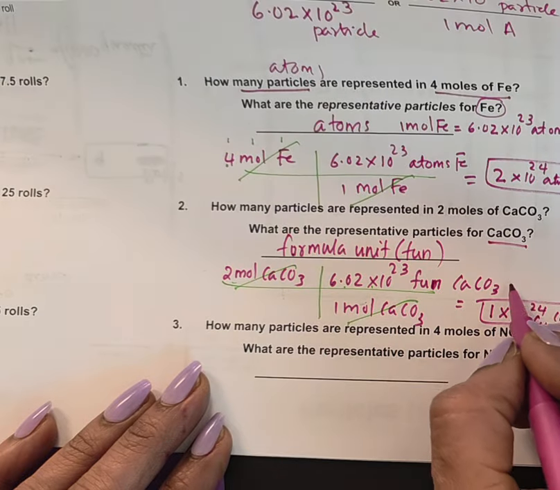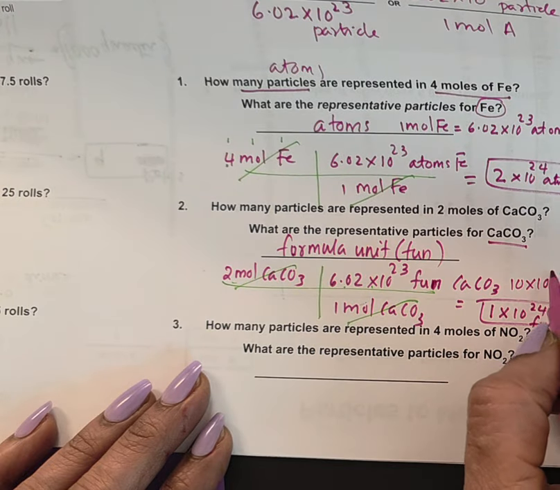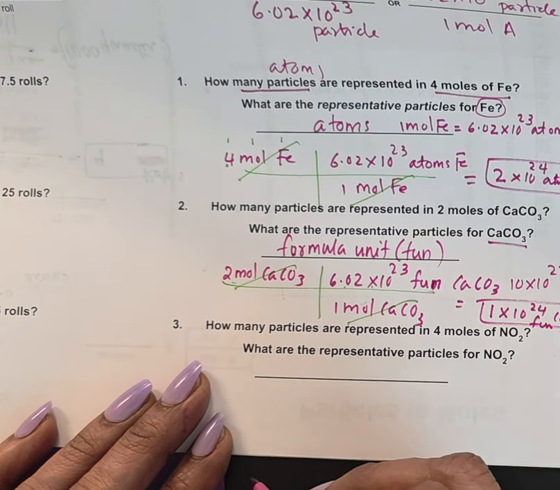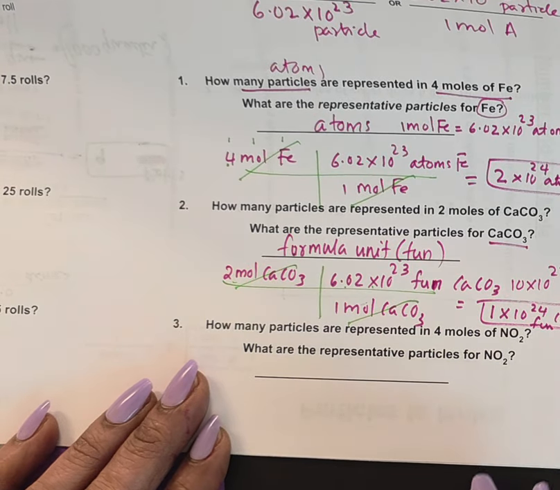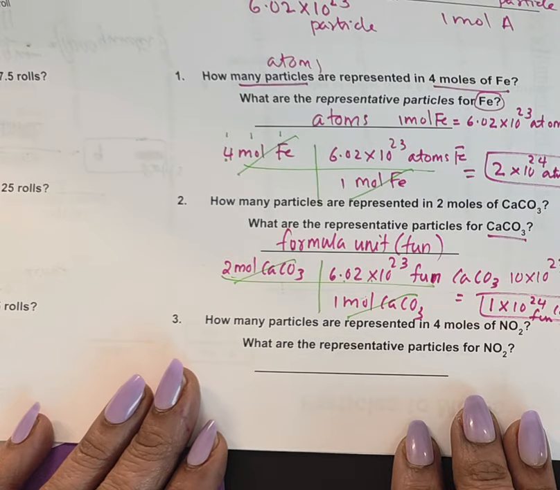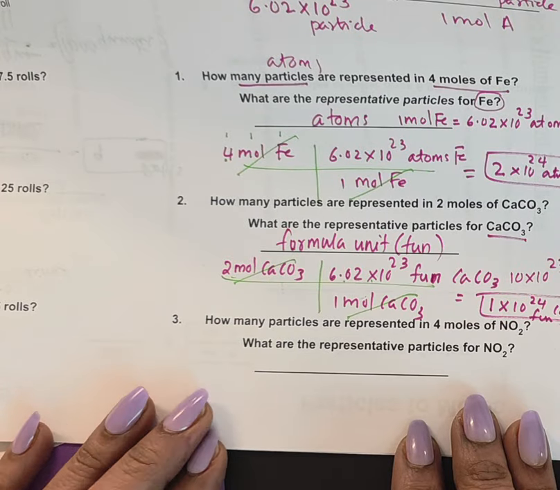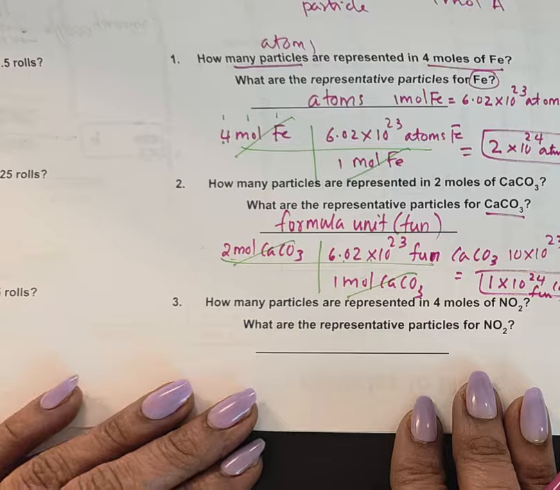You can write 10 times 10 to the power of 23 or 1 times 10 to the power of 24. Both are correct. Oh wait, that doesn't make sense, because 2 times 6 is 12.